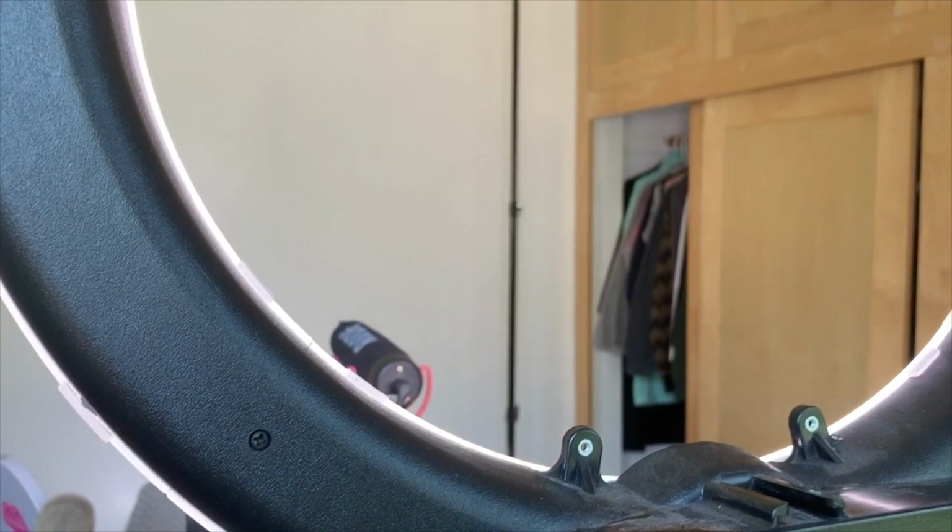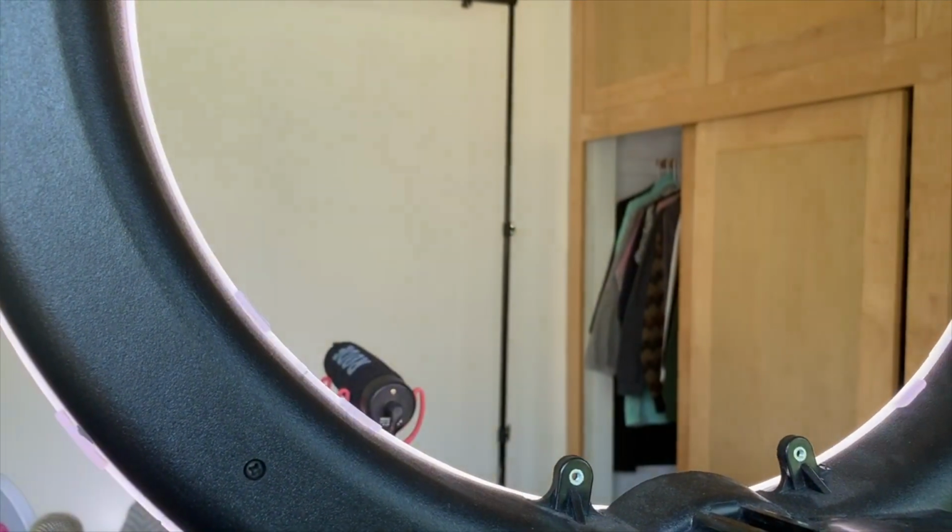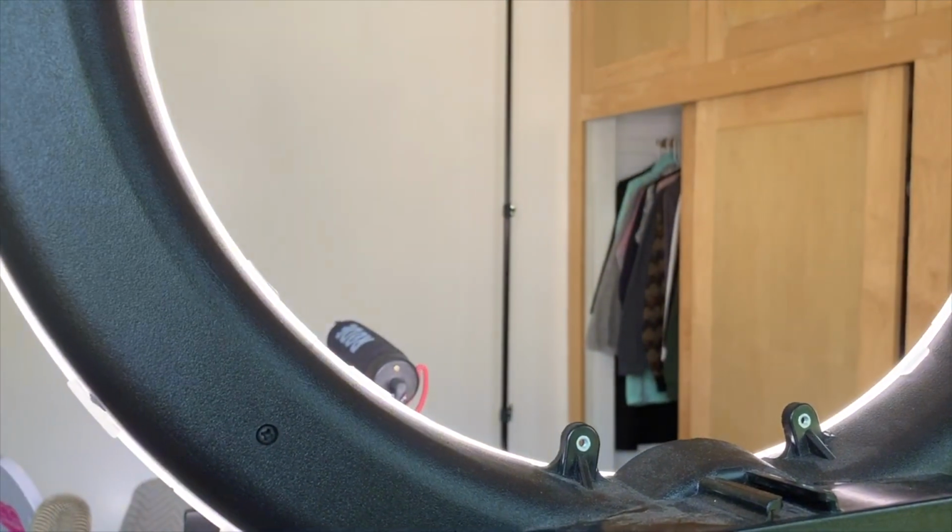Now I use a combination of natural light and the ring light. I can adjust the ring light to whatever time of day it is. So if it's brighter during the day, I can put the ring light lower. If it's darker outside, I can put the ring light up higher, which is really helpful. I will say that I'm not a huge fan of just using the ring light by itself. So if I'm doing videos at night and there's no natural light streaming in, it just doesn't look as great as having both. So just to keep that in mind.